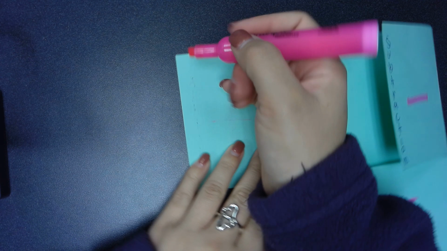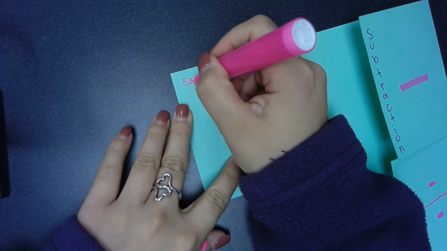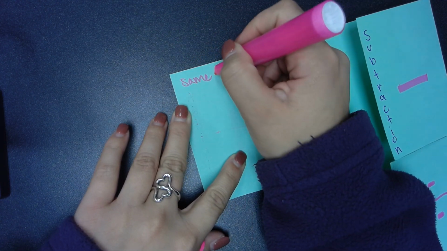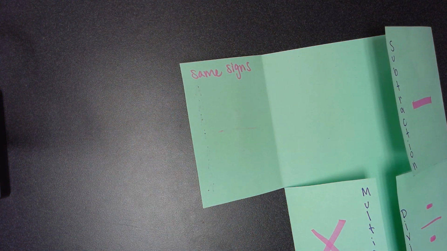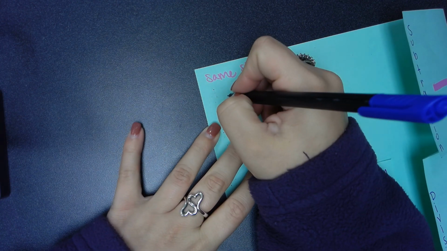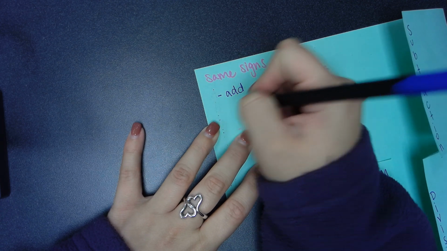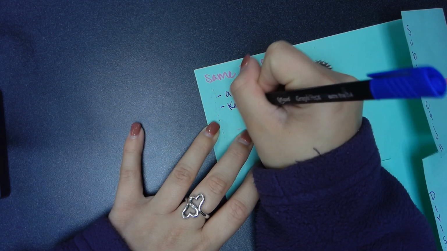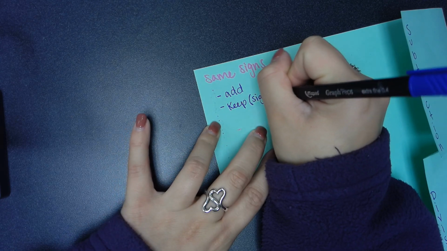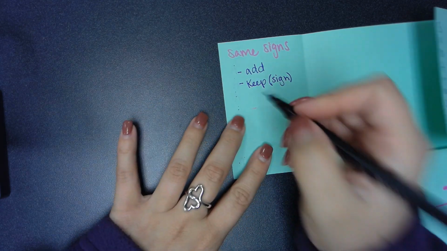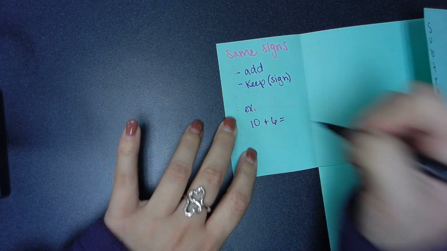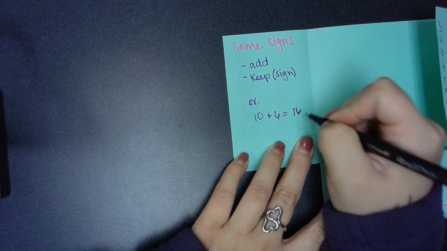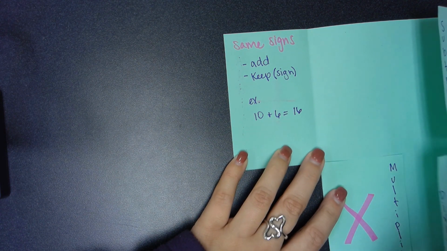And here on the left side, I'm going to put same signs. Okay, so same signs only. When I am adding integers of the same sign, I add and keep the sign, right? Same signs, add and keep. Okay, so an example of this would be like a regular addition problem, 10 plus 6, which is 16, and my answer is positive just like the 10 and the 6.